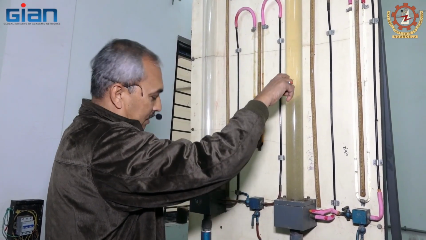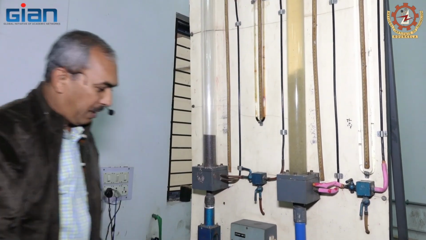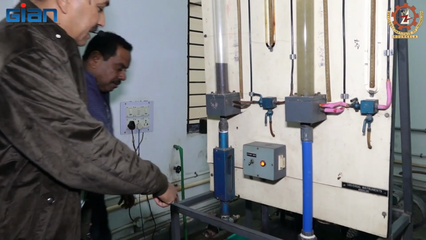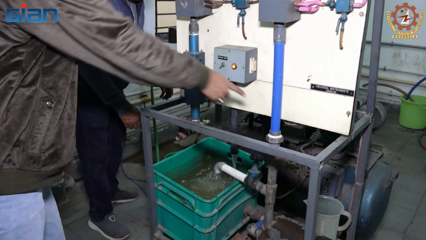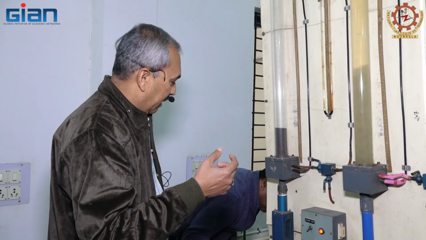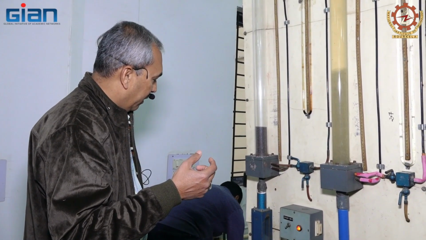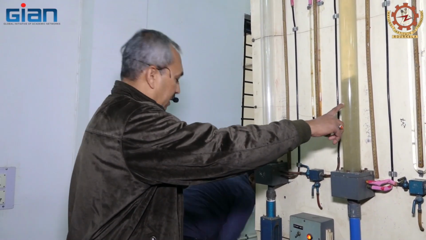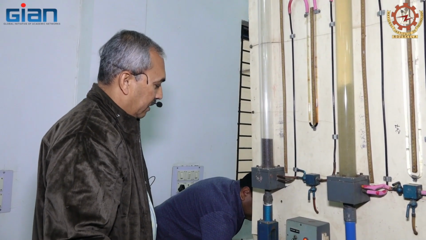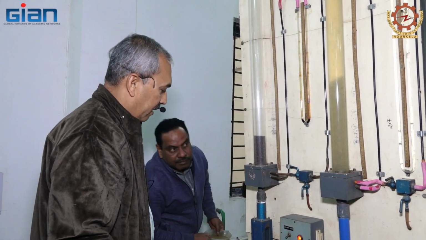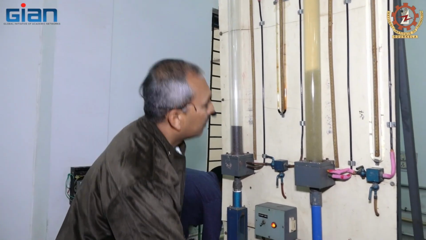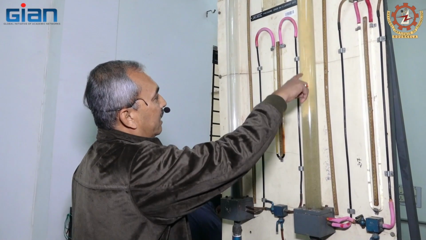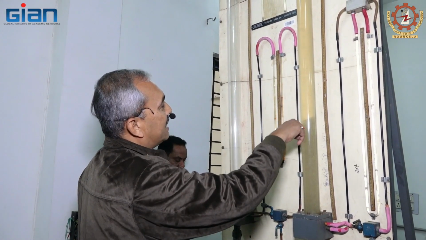So these air bubbles are moving, but if I decrease the water level, air bubbles will be drawn in by the pump, and they will enter into the fluidized bed. Air bubbles are flowing. It is a kind of three-phase fluidization you are almost reaching.